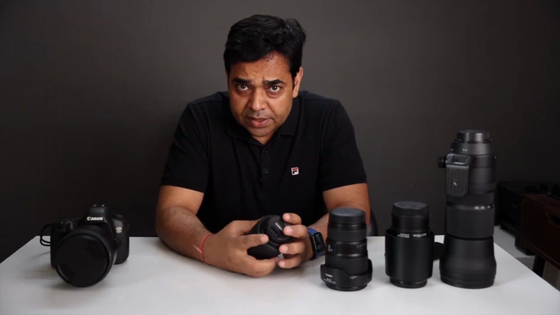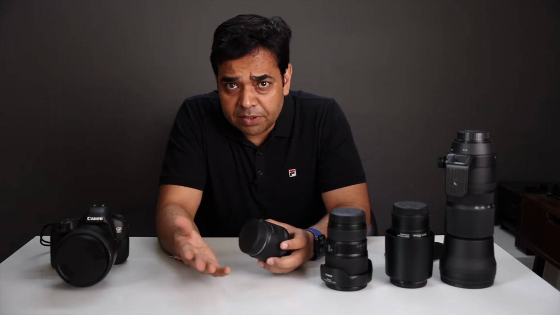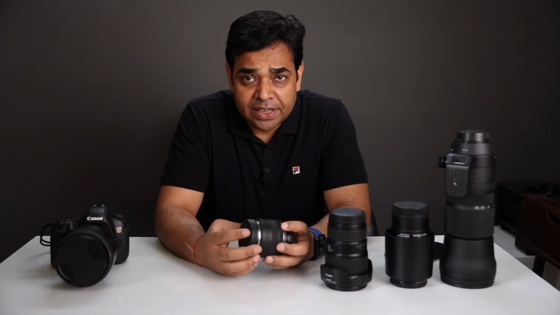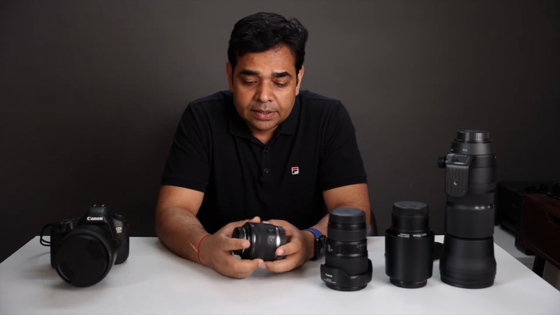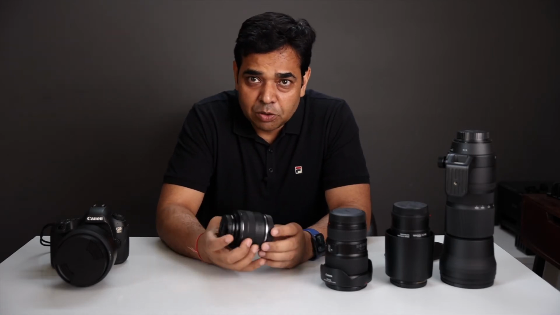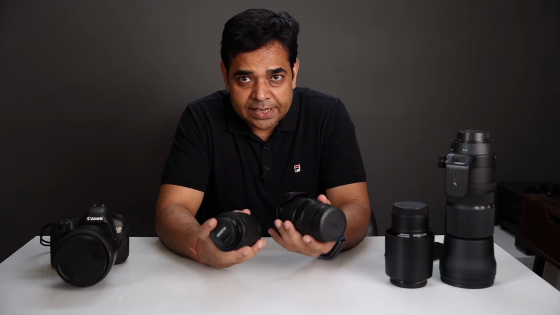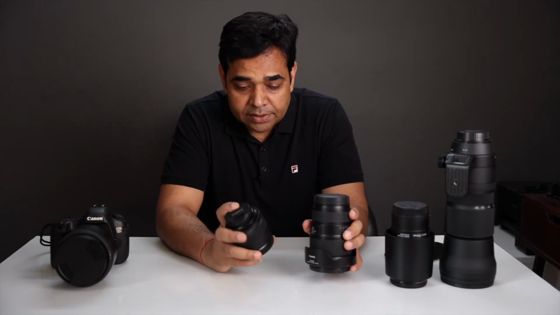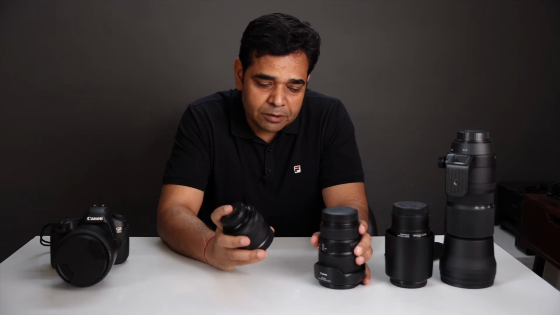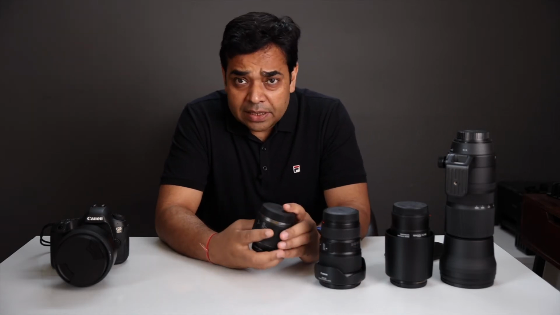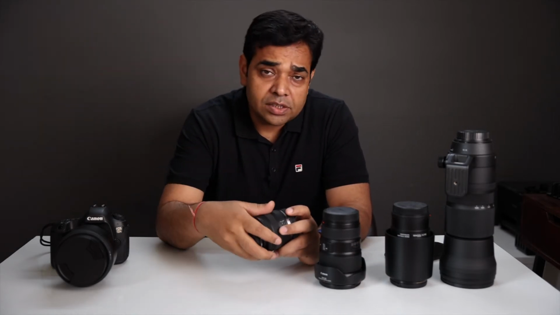When you are buying a DSLR, there is a variety of lenses available in the market, and you simply get confused about which lens is good and which lens you should buy. So to help you, let me tell you some basic and important things about lenses which will help you make your decision about which lens is right for you. Buying a lens completely depends on your requirement.